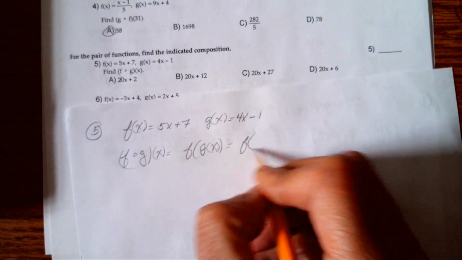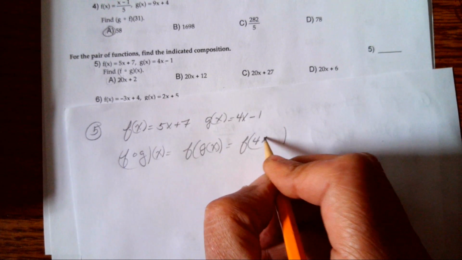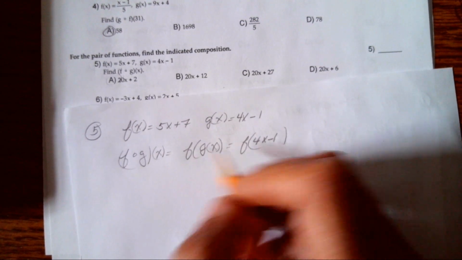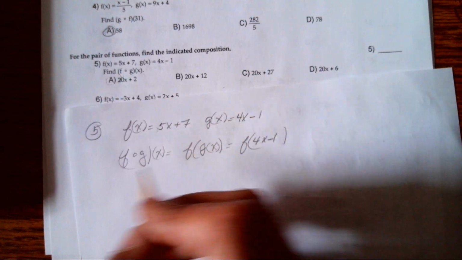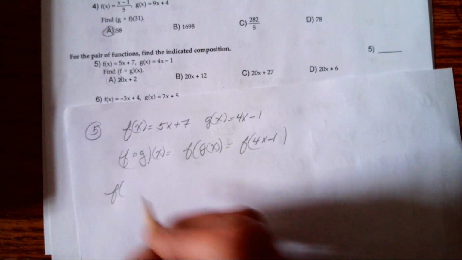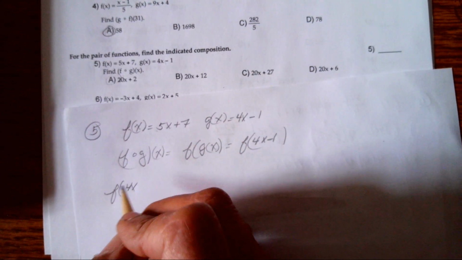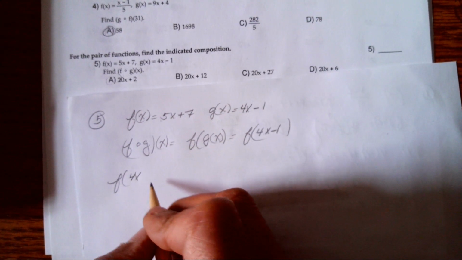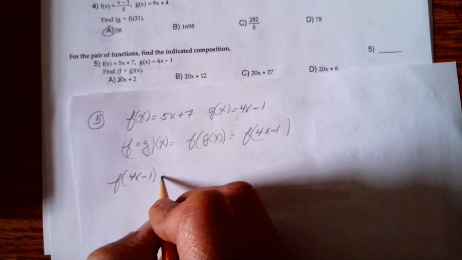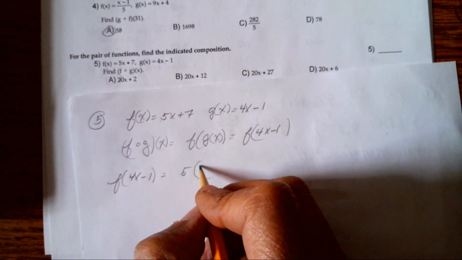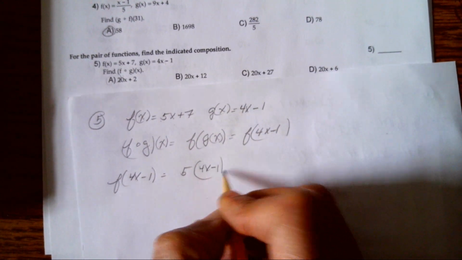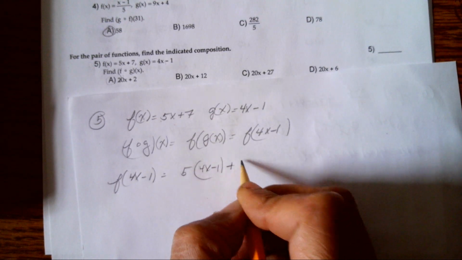which is f of the g function, which is right here, f of 4x minus 1. So wherever I see x in the f function, I'm going to input 4x minus 1. So f of 4x minus 1 would be equal to 5 times, in place of x, I'm substituting in 4x minus 1, and then adding 7 to that.